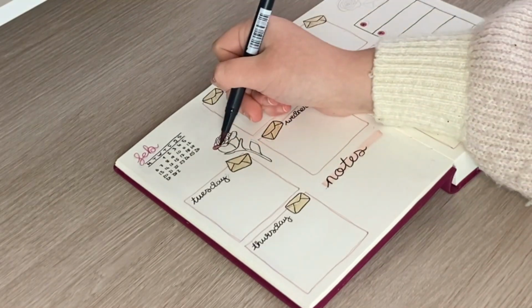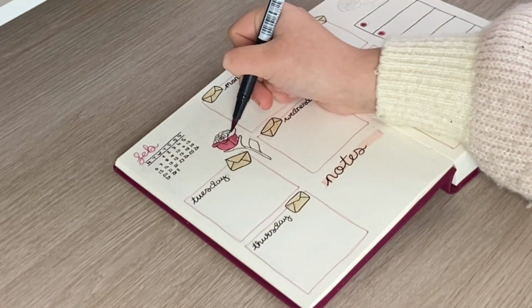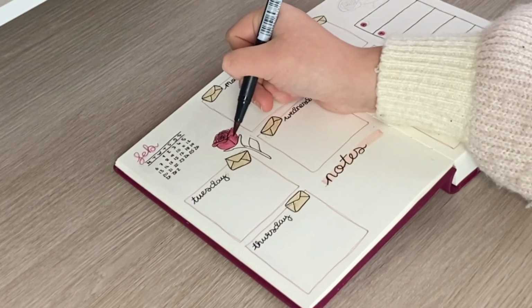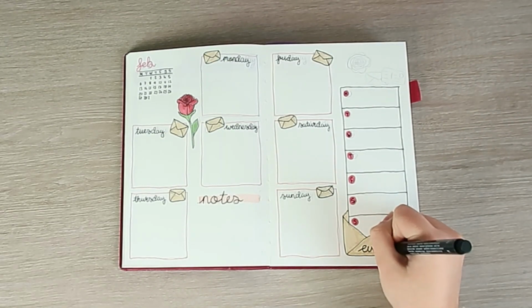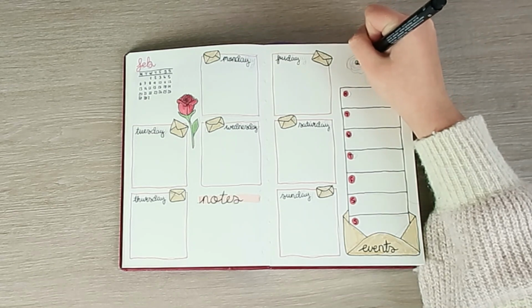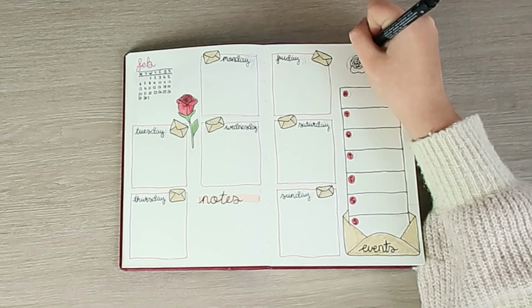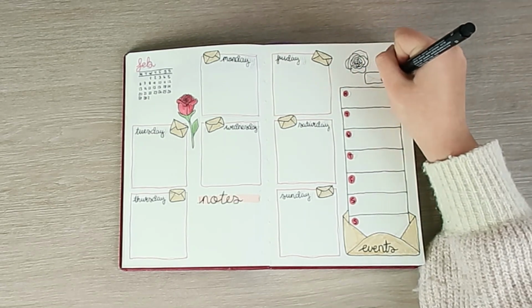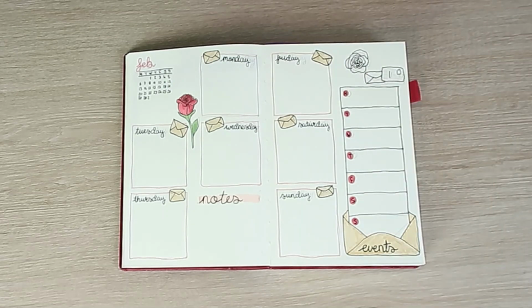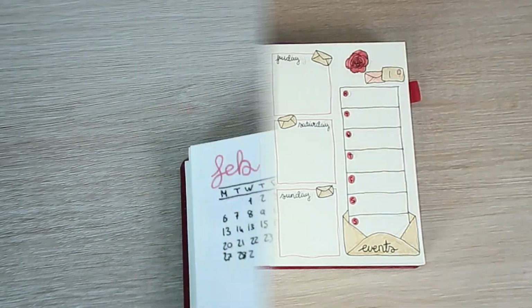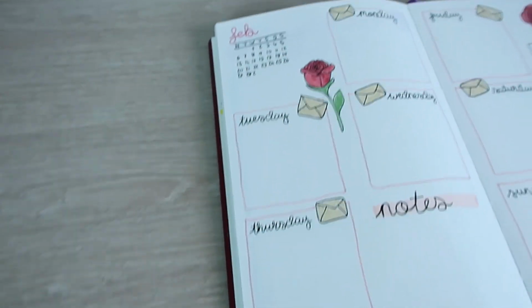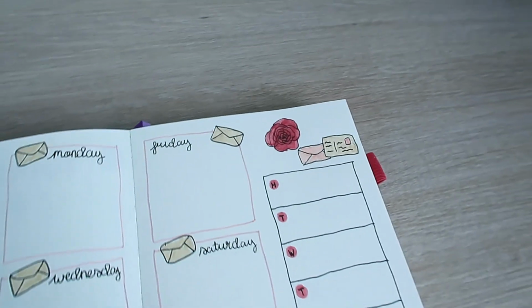But yeah, that's another pretty simple spread, I would say. Just adding some green to the stem, and then adding the last finishing touches with another rose, another postcard, and some envelopes in the blank corner over there. But that's basically it for this one, and then the only thing left will be the final flip through of all of the pages all completed once I had them all finished.